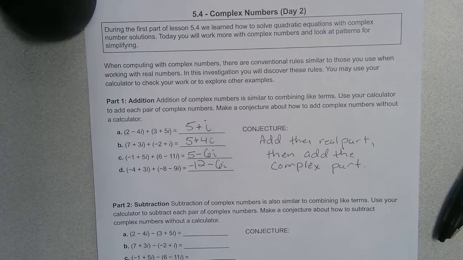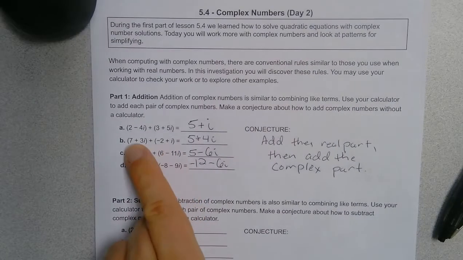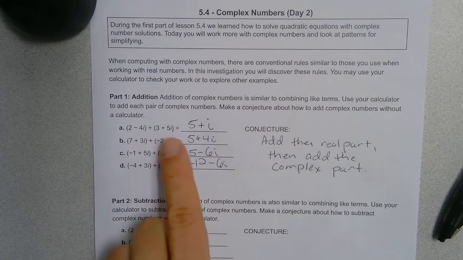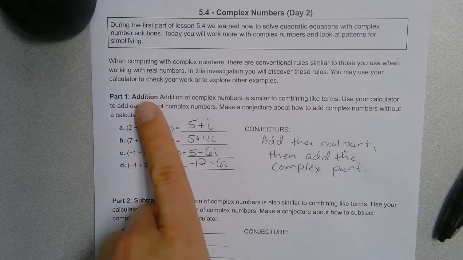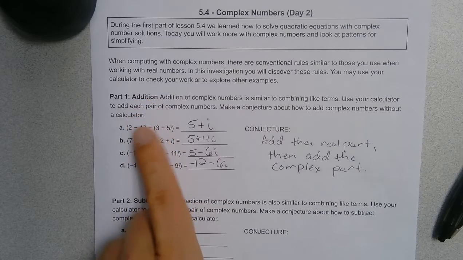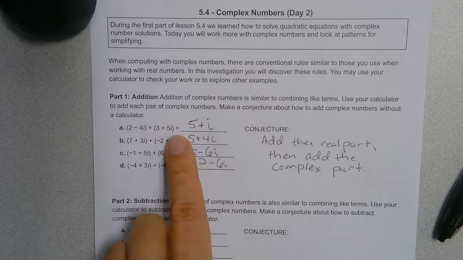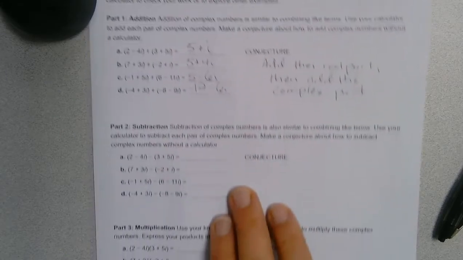So in checking your answers, if you add the real and complex parts for each of B, C, and D, that's what you should get. So again, to sum up addition of complex numbers, you add the real number parts and you add the complex number parts.